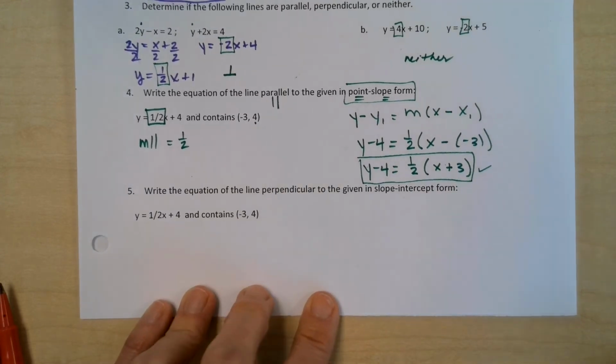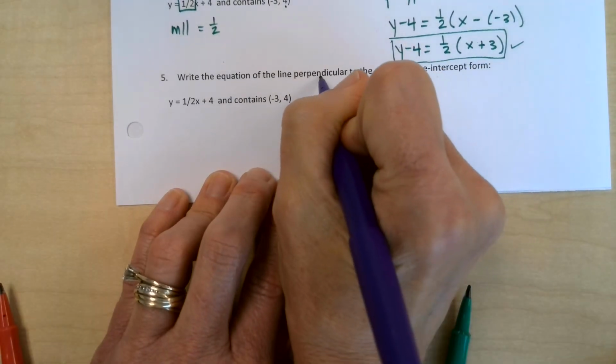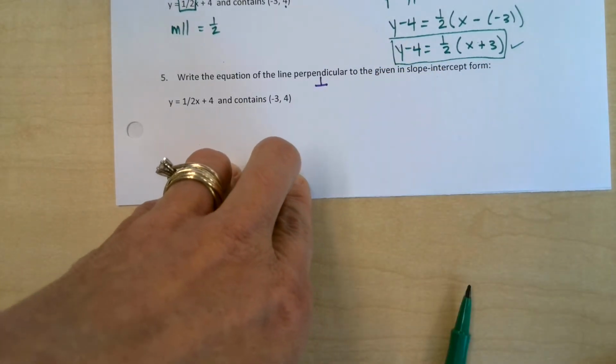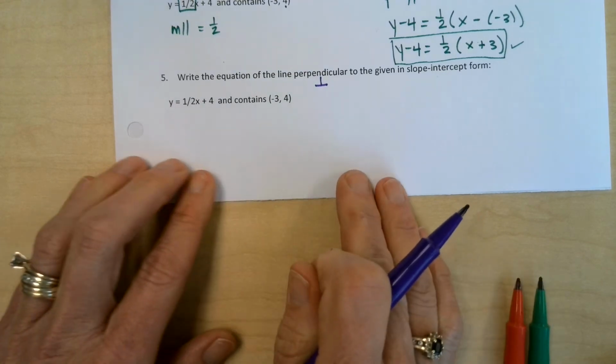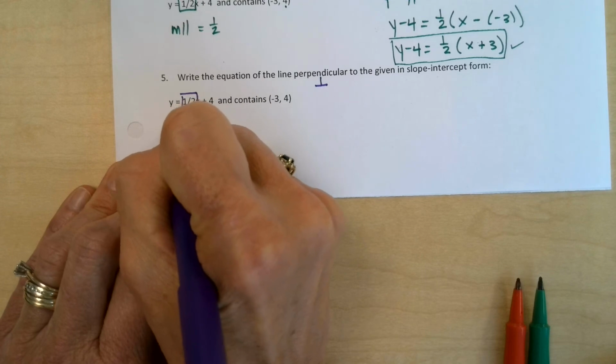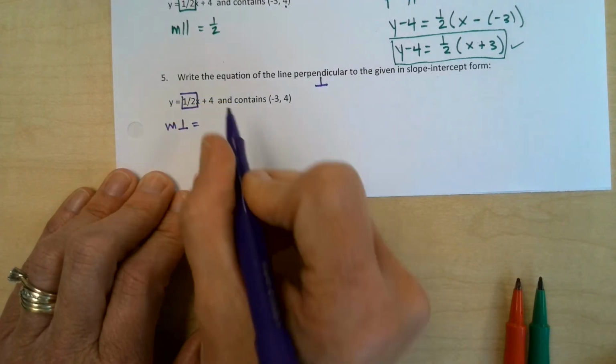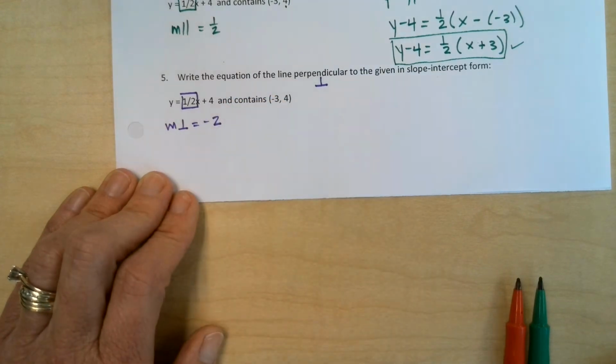All right, next up, write the equation of the line perpendicular to the given in slope-intercept form. Again, I have a slope of 1/2. What is the slope of my perpendicular line? Negative 2 over 1 or just negative 2?